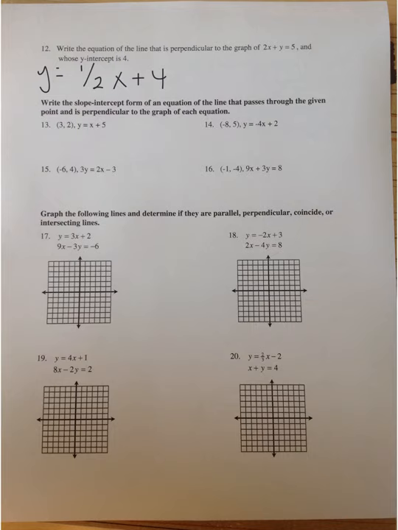So we are going to look at some of the homework. I'm going to go to look at number 5. So number 5 has a point that's 3, 2. The equation is y equals x plus 5.